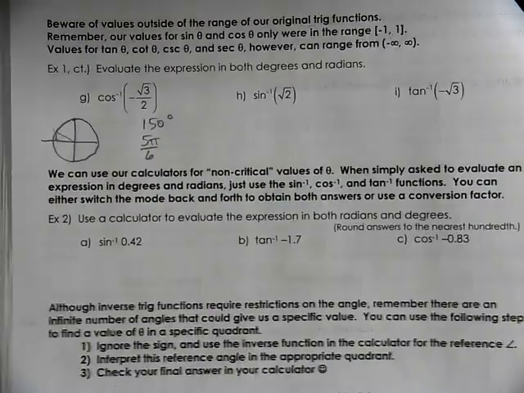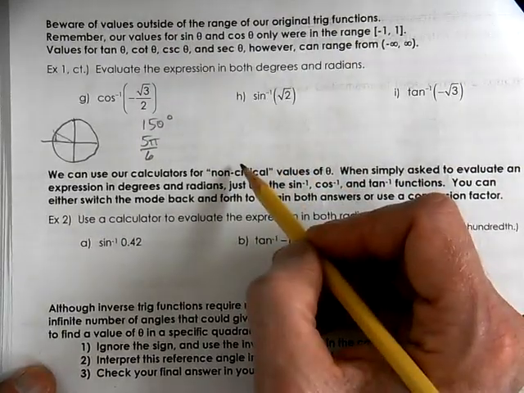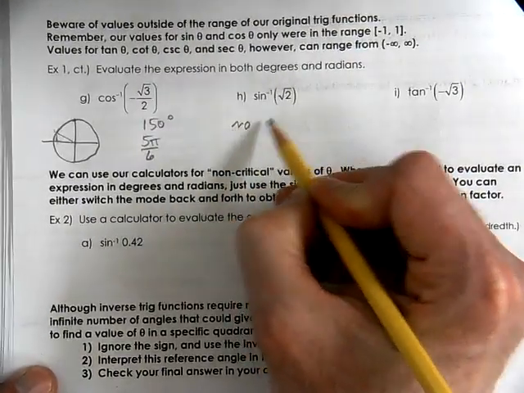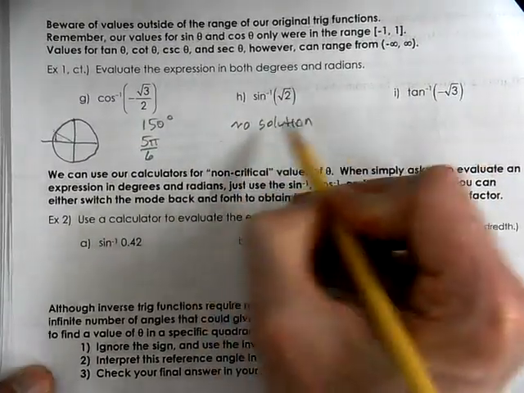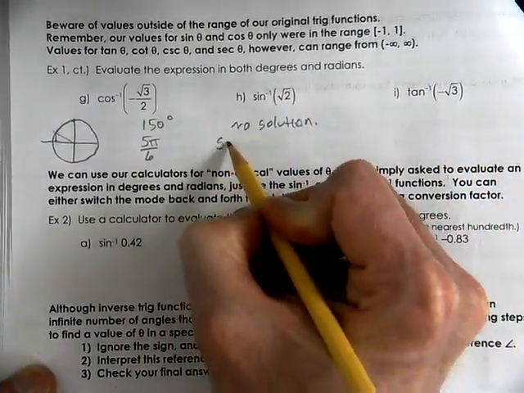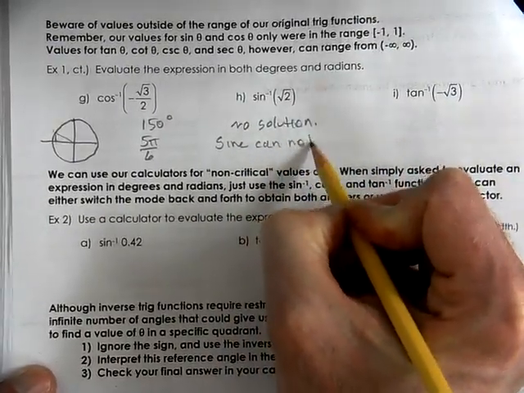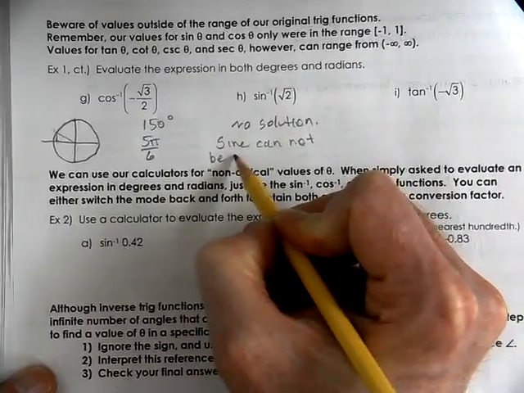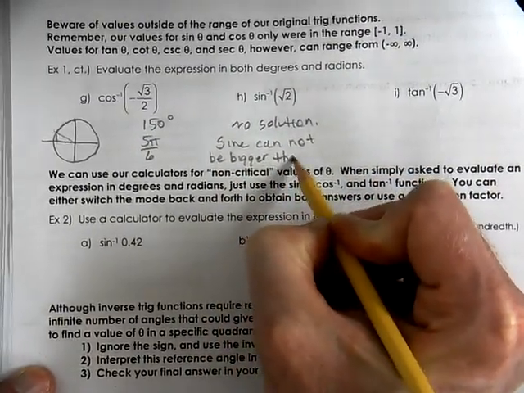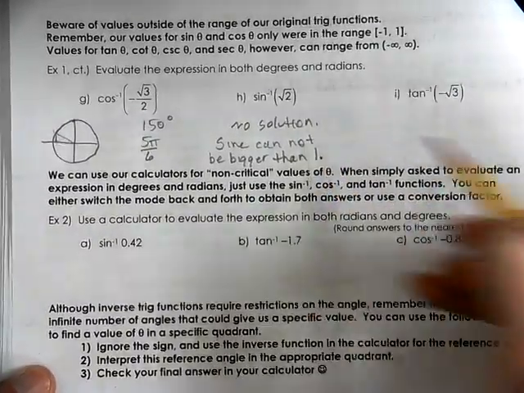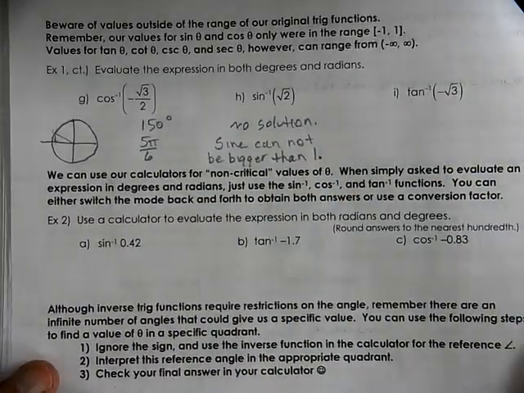So sine cannot be bigger than 1. And root 2 is bigger than 1, 1.4.